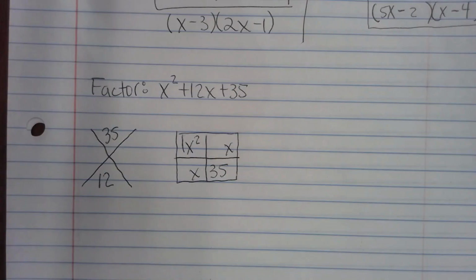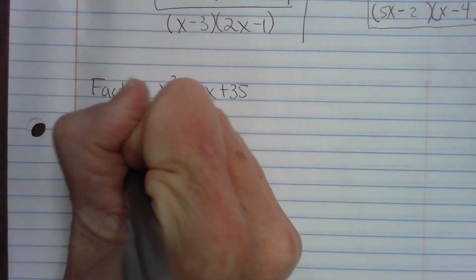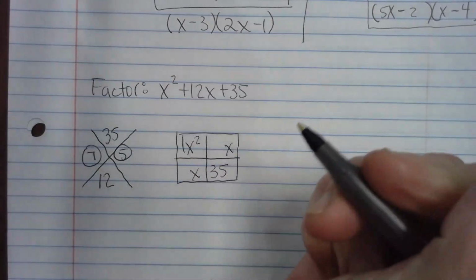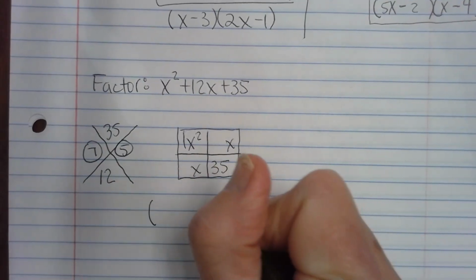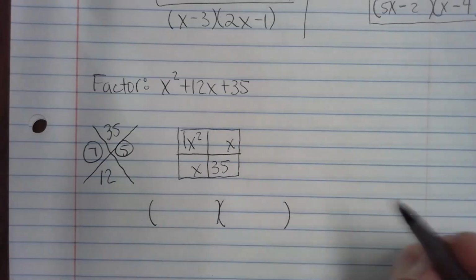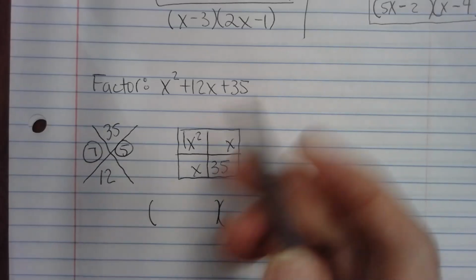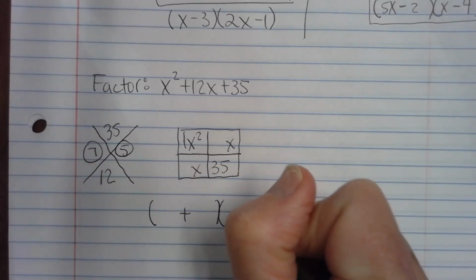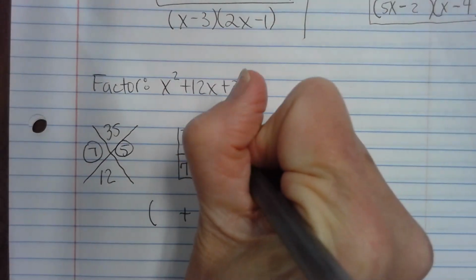What do we get for magic numbers? 7 and 5. It's 7 and 5. When I multiply, I get 35. When I combine, I get 12. I'm going to stop right there. What are my signs in my parentheses? Both of these are positive. Both signs are positive. I'm going to go ahead and put a 7 and a 5.